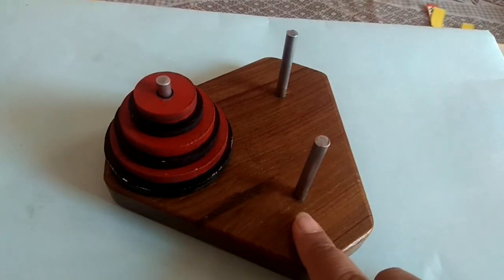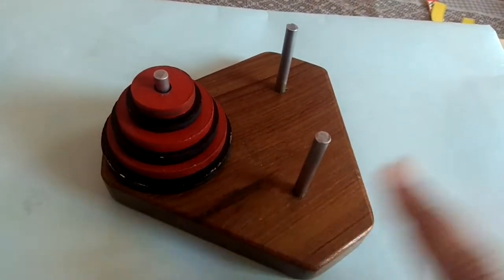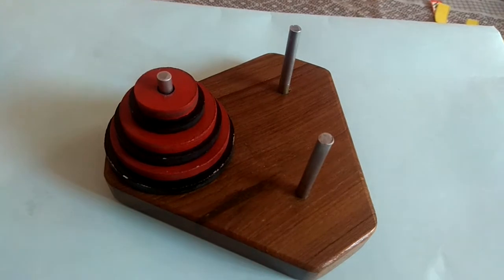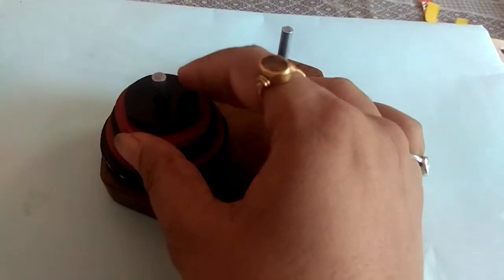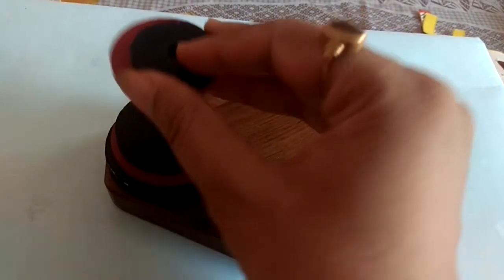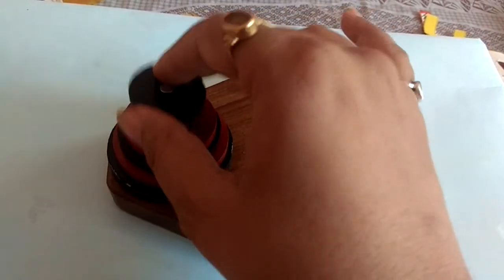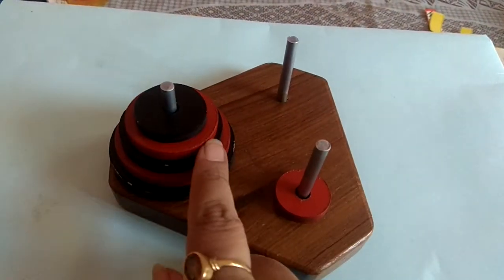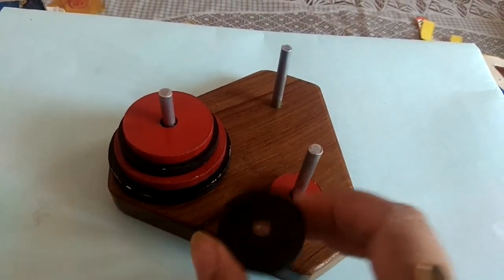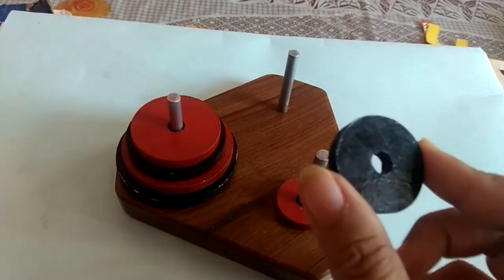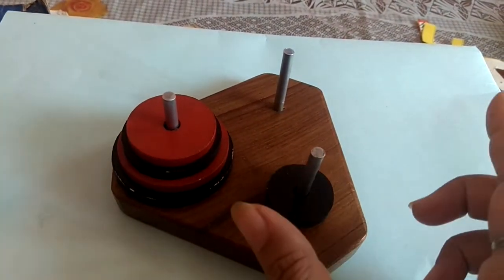For this game, these rules will be followed. Only one disc can be moved at a time. You can move one disc from one tower to another tower. You cannot move two discs or more than two discs to another tower at a time. Second rule, no larger disc can be placed on top of a smaller disc. Now you will see the size of this disc is greater than the size of this disc, so we cannot place this disc over this disc.